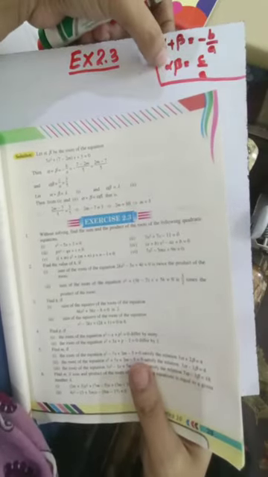Let me do one or two equations for you. For example, the fifth one is a difficult one. Let me do an easy one first, and then we are going to do the fifth one.